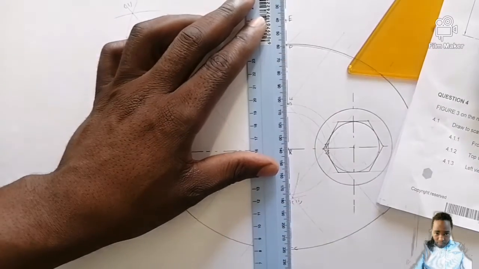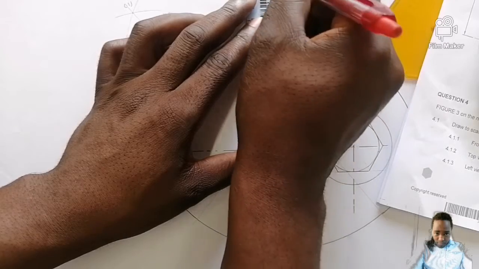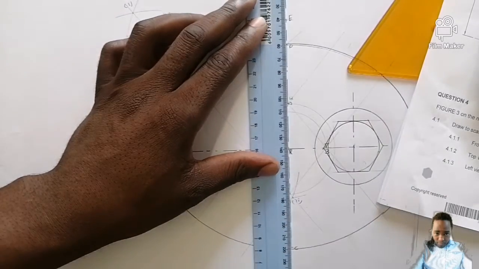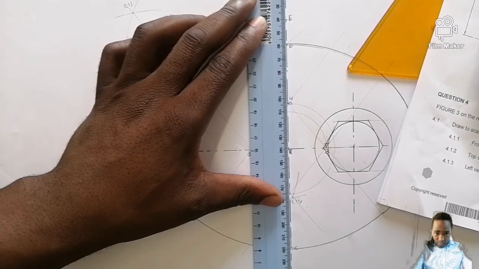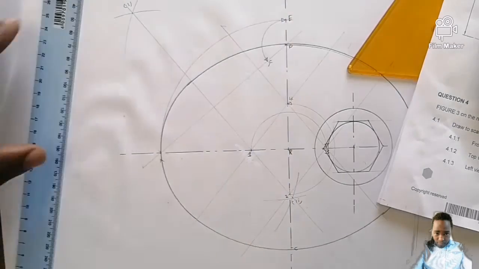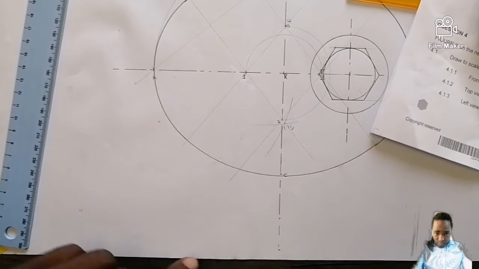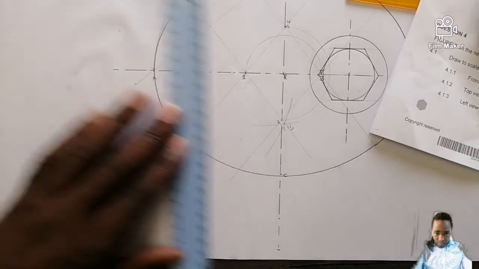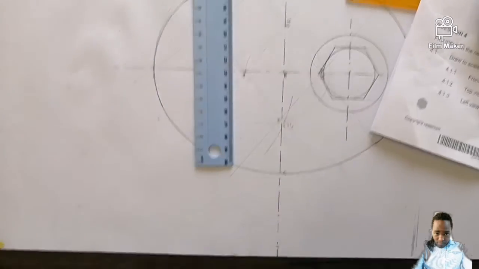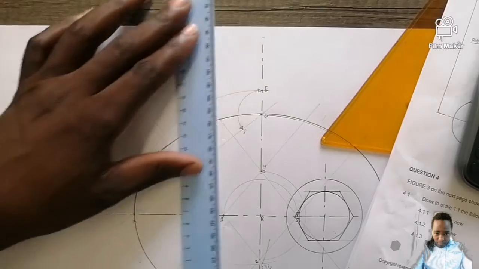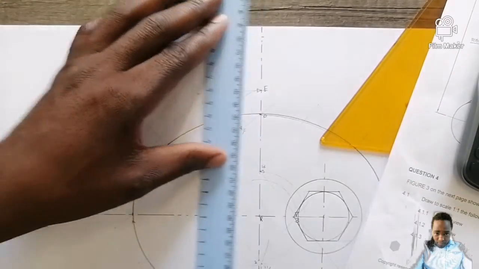So I come and mark at 0. It is going out of my paper, so it's 0 and 280. 280 is right somewhere there. My 280 is ending there. Then up here is ending right there.